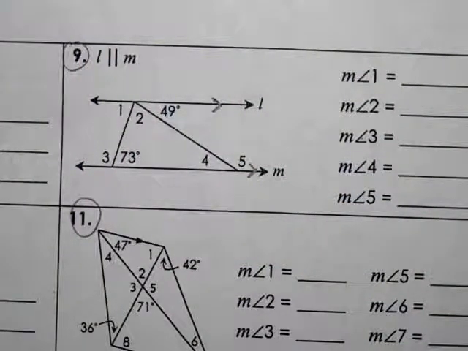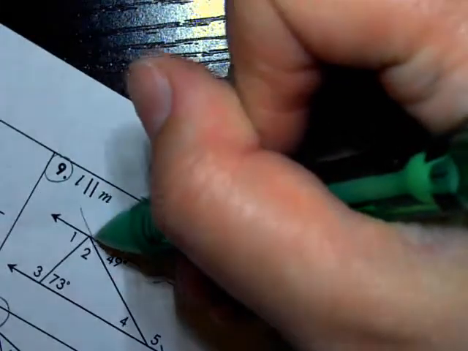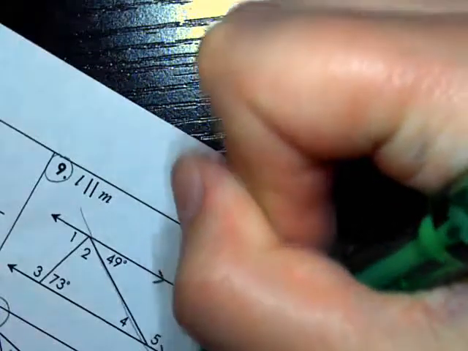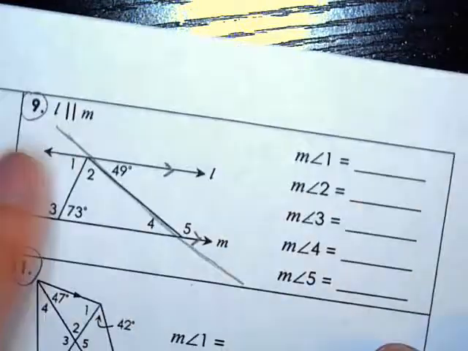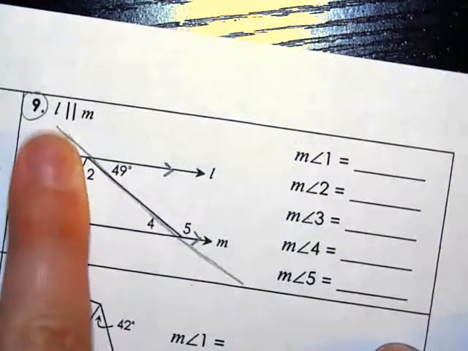Do you guys want to deal with the 49-degree angle first and see what we can get from that, or do you want to deal with the 73-degree angle first? 49. Okay, so I'm going to extend this transversal, and I'm going to ignore everything that's not on that transversal.